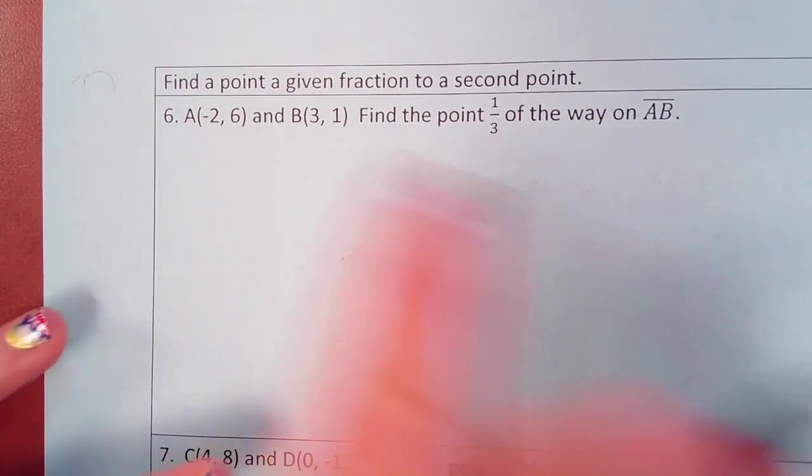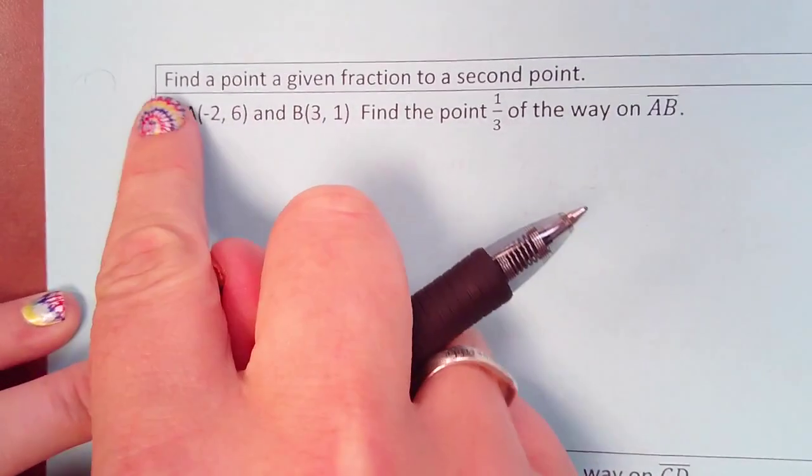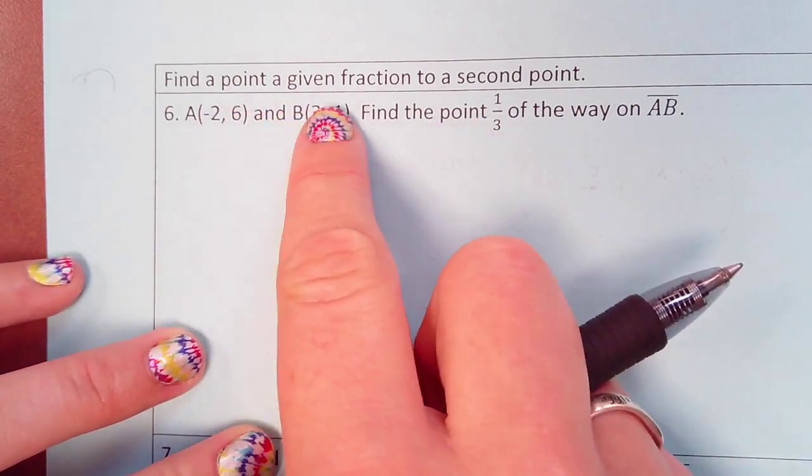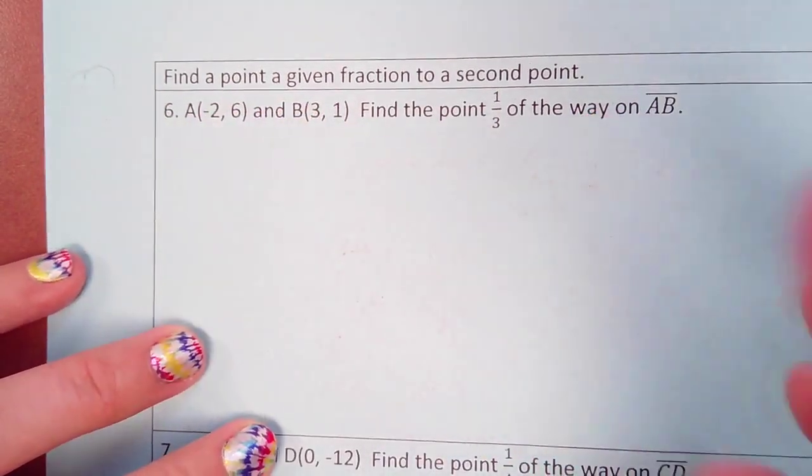Okay, so this is day 6. This is the back side. This time we're finding a fraction of the way for the second point.